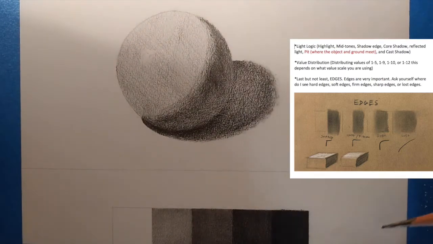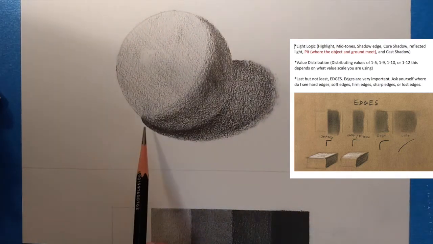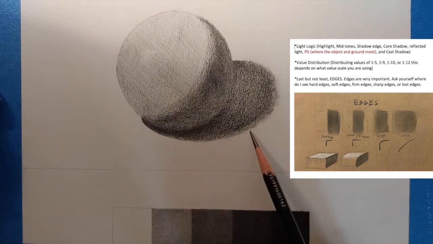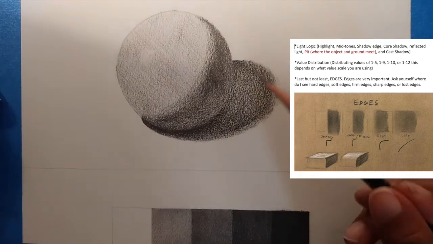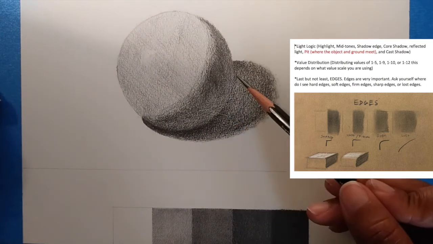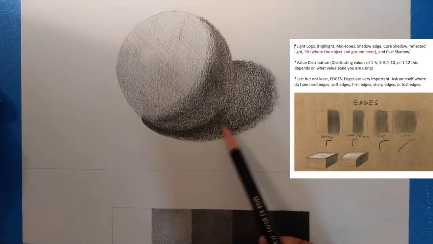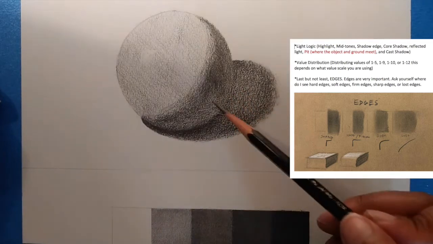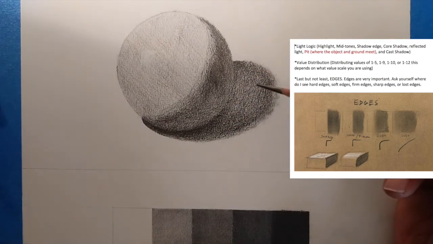Also, just to talk more about edges. As you can see, this is a sharp edge. It gets very fuzzy and almost broken up in this area. It's a little firm here. I have a lost edge here because I'm blending my cast shadow with my actual sphere. If I want to, I can come in and darken it and make it a little bit sharper, but I kind of don't.